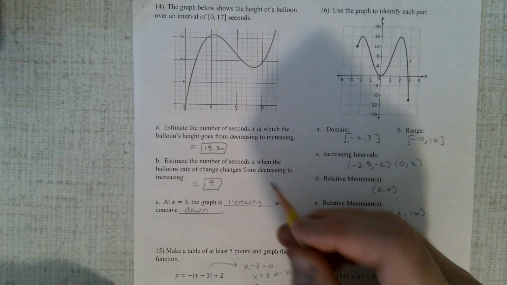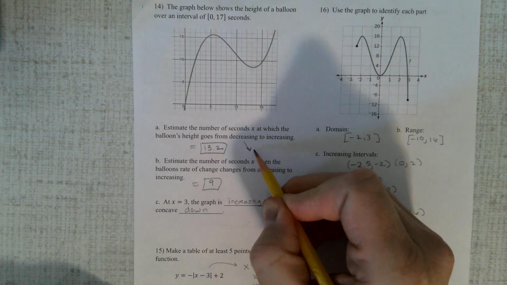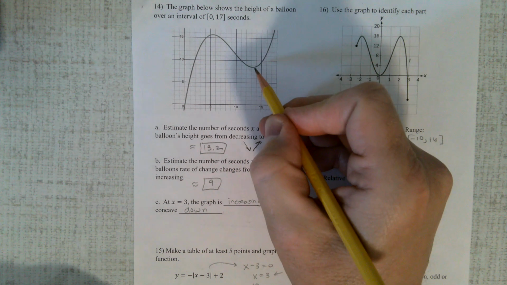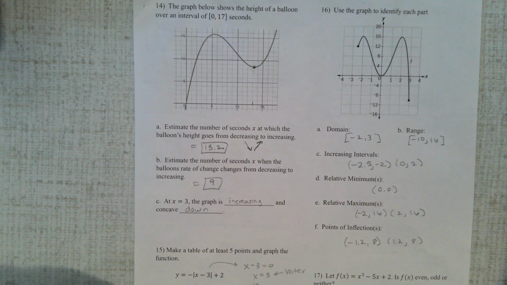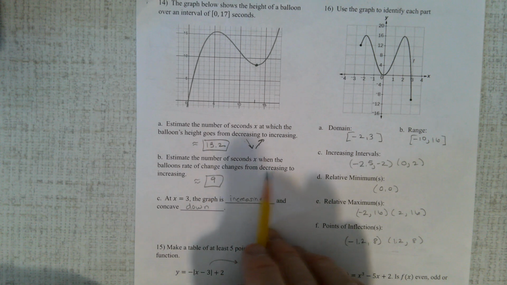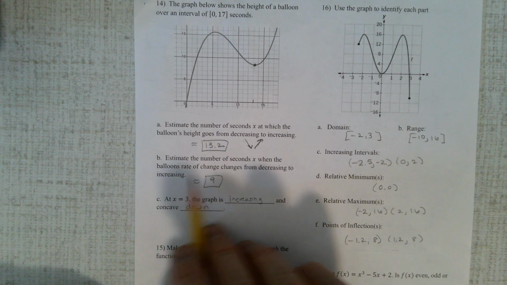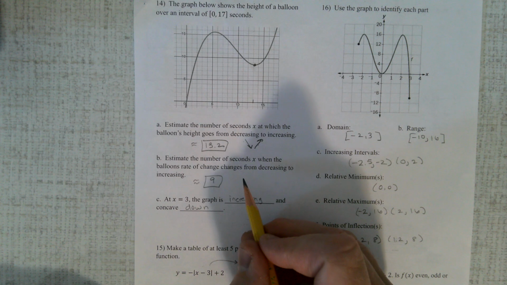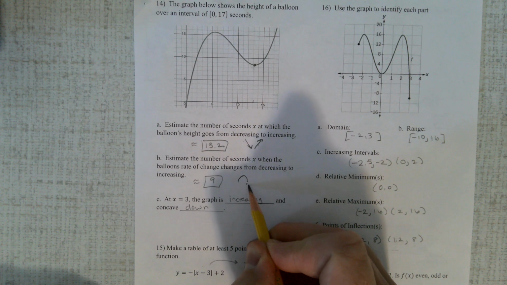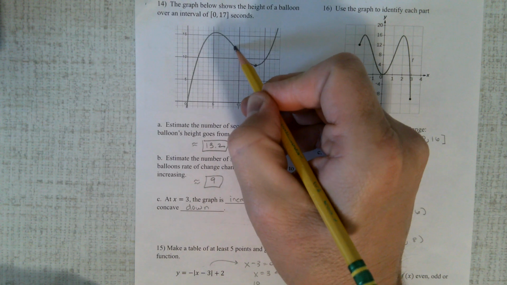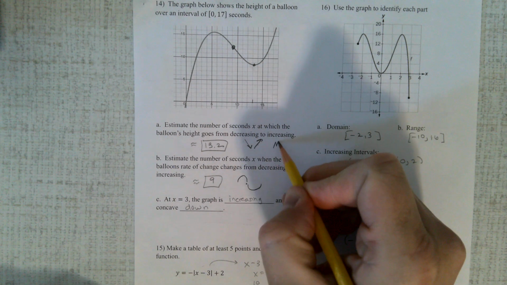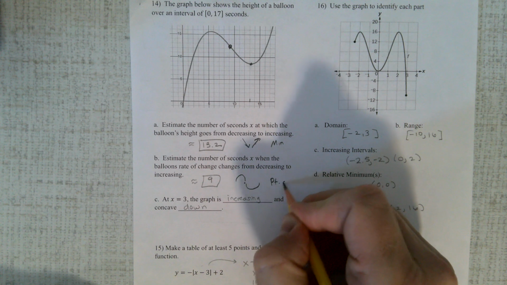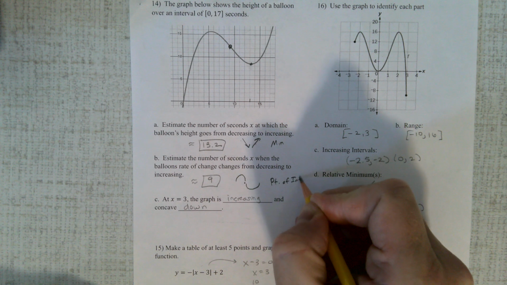Alright, number 14. When is the graph going from decreasing to increasing? Well, decreasing to increasing is a minimum. So right here we have a minimum at about 13.2. But when is the rate of change going from negative? So the rate of change, not the values, the rate of change is going from decreasing, which would be concave down, to concave up. That's that point of inflection about right there. So this is asking for a minimum. This is asking for a point of inflection. Two different things it's asking for.